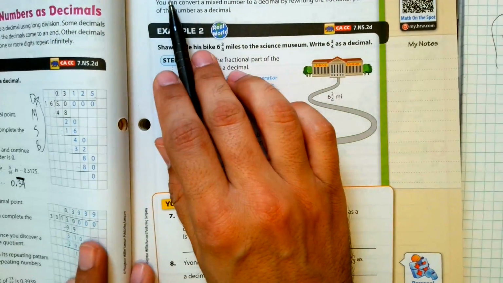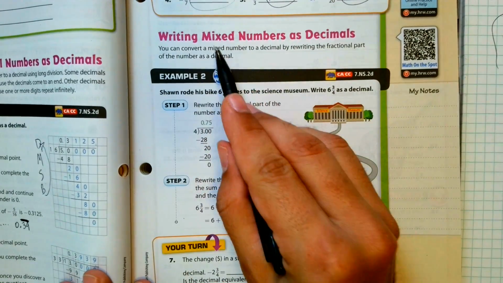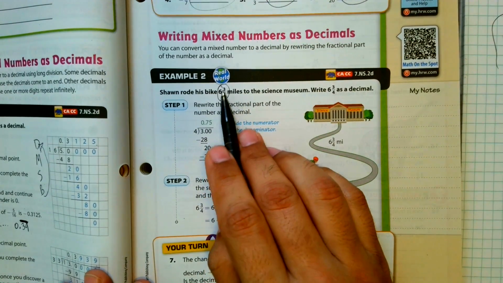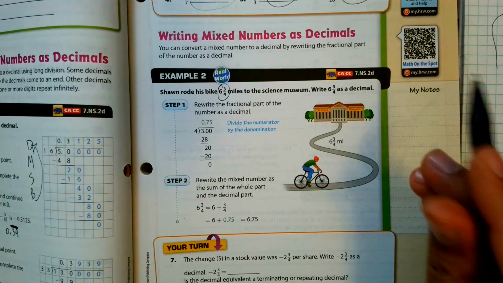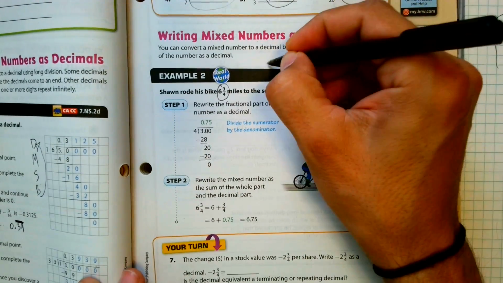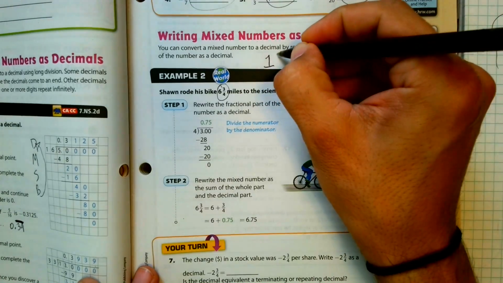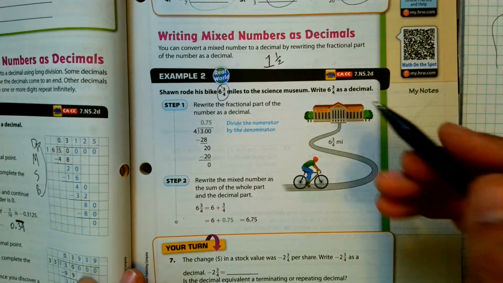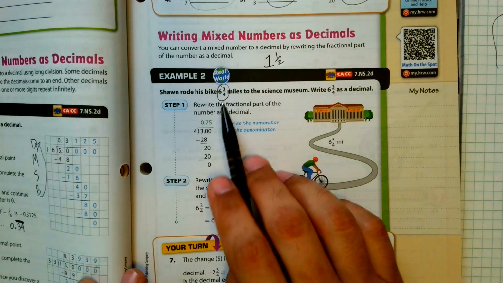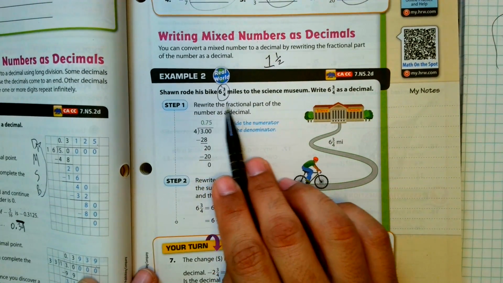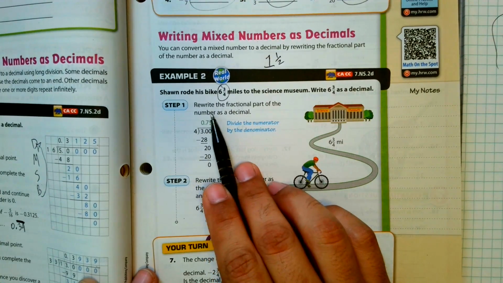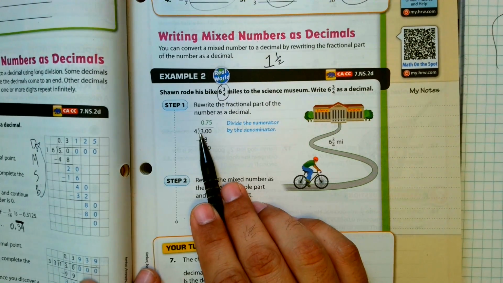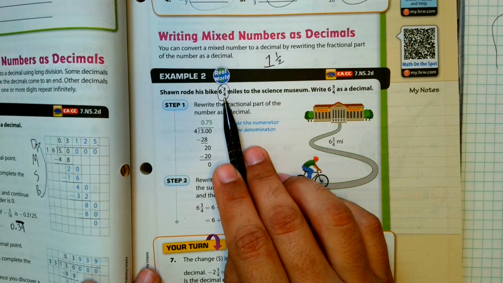Now, in the next section, where they talk about writing mixed numbers, a mixed number is a whole number with a fraction. That's all you need to remember, okay? A mixed number is just an amount with a fraction next to it. So 1.5 is a mixed number. In order to do this, what they're saying is they are rewriting the fractional part of the number as a decimal. So 6 3/4, notice they're only using the 3/4.